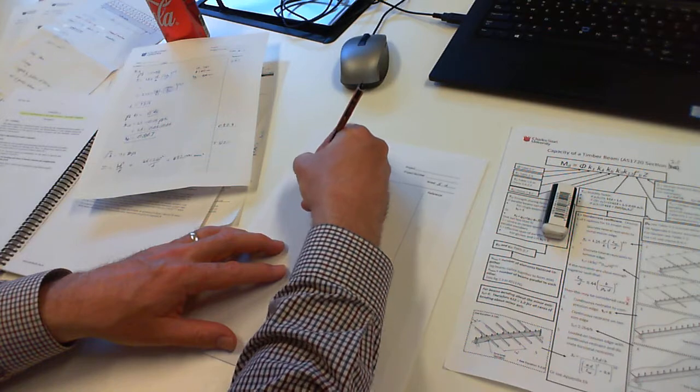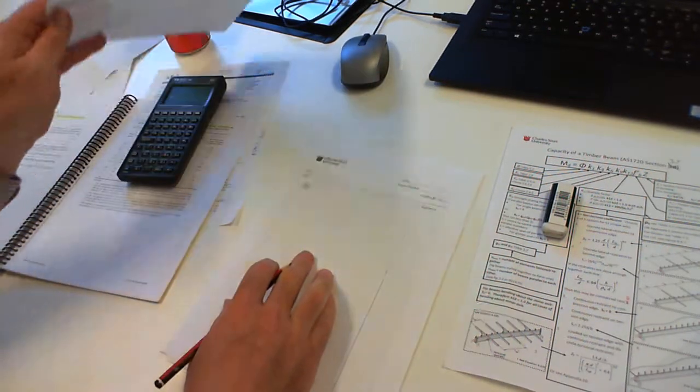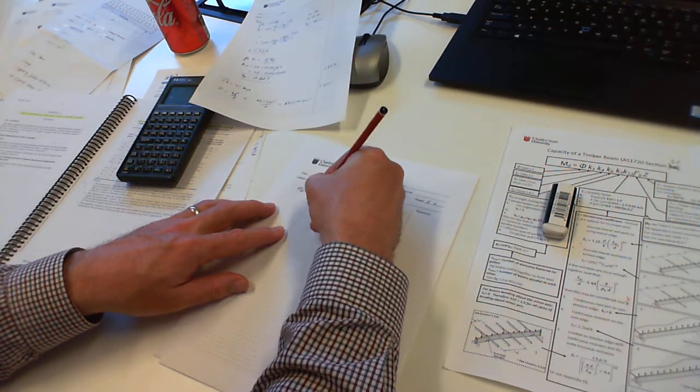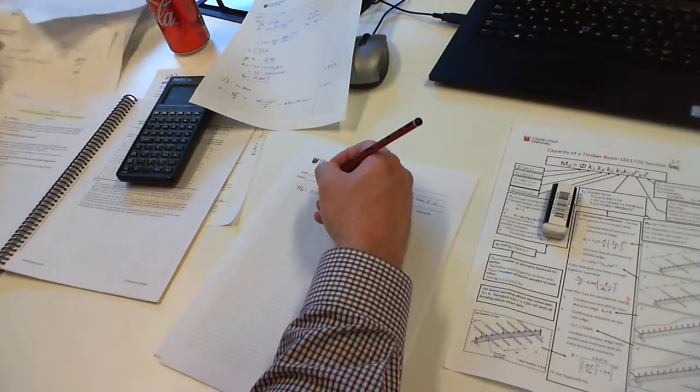So MD equals our phi value, which is 0.9, times, I have to go through our pages here.